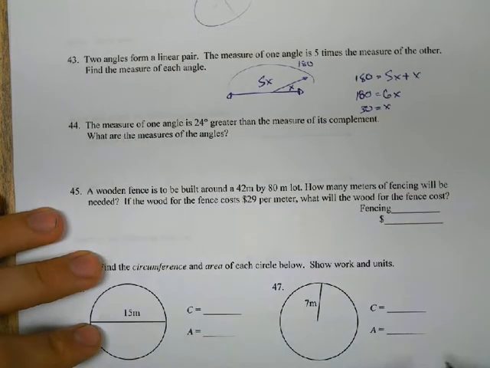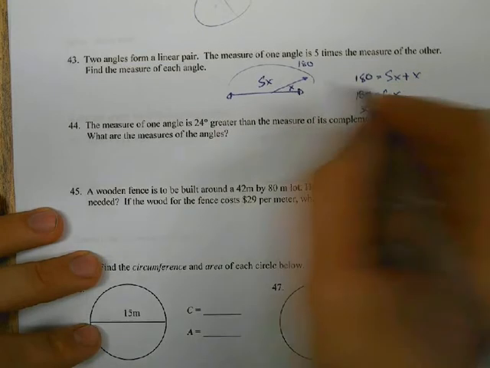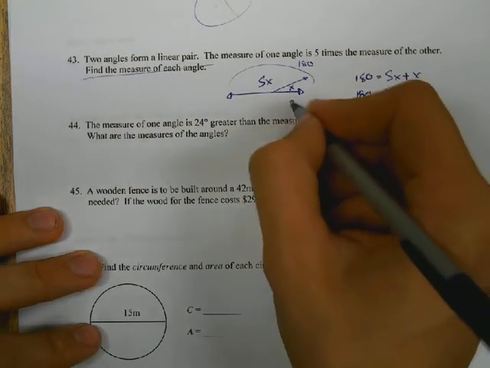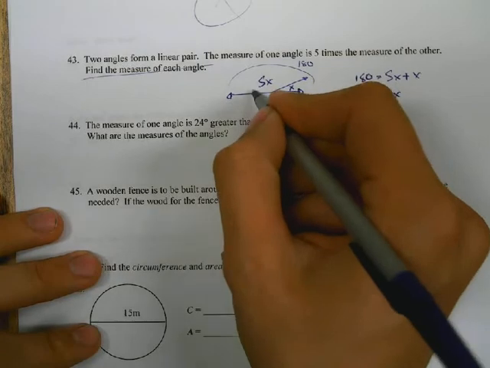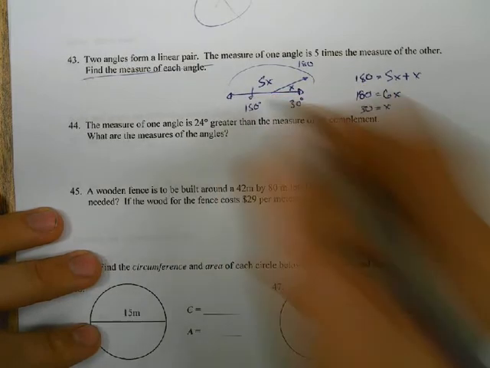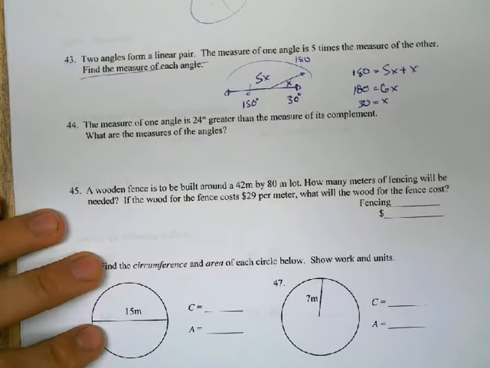Once I get to x equal to 30, I can tell you the measure of each angle. This first angle is 30, and the other angle that's 5 times that size is going to be 5 times 30, or 150 degrees. So those are my two angles.